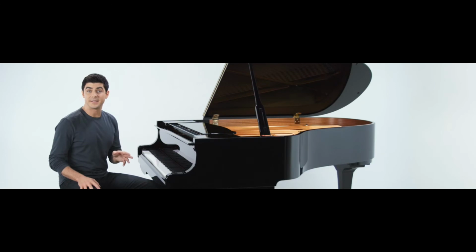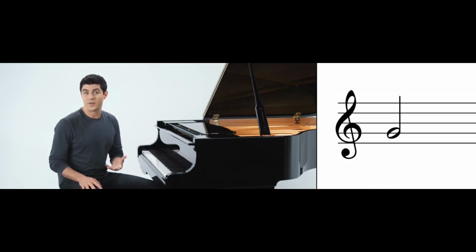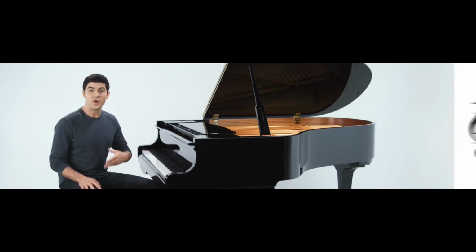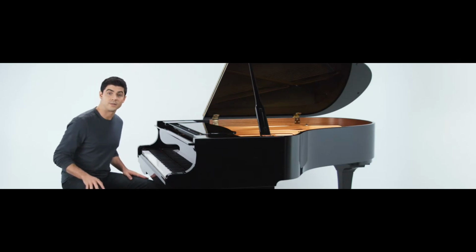We know that ties extend a note by connecting 2 notes together. But there's another way to extend notes called a dot. When a dot is added to the end of a note, it adds 1/2 of the note's value. So, if a dot is added to a half note, which is 2 beats long, it will add 1 beat to the note, making it 3 beats long. Let's try an example with some dotted half notes.